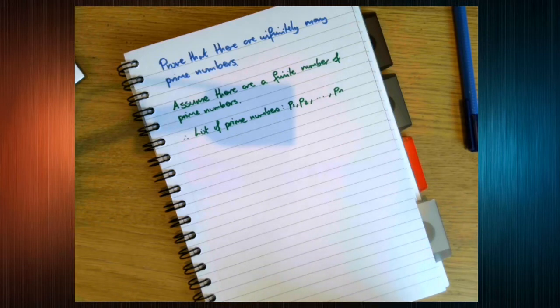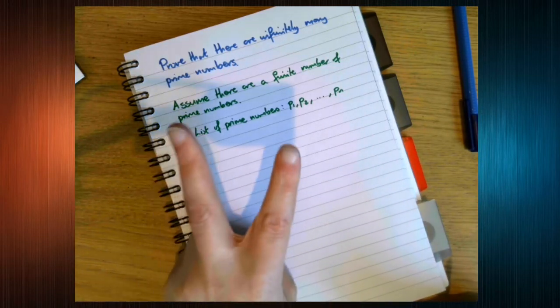Take 42, for instance. 42 is 6 times 7. As a product of prime numbers, it's 2 times 3 times 7. 41 is just 41. It's prime. So any integer in the world that exists, which is infinite, one of two things can happen.